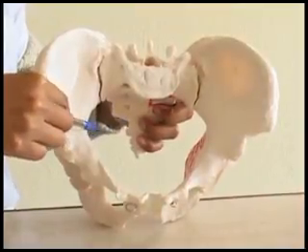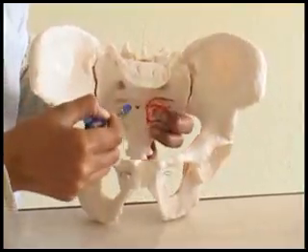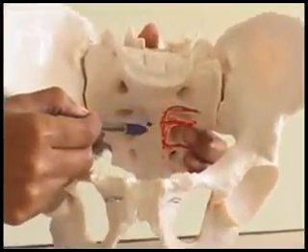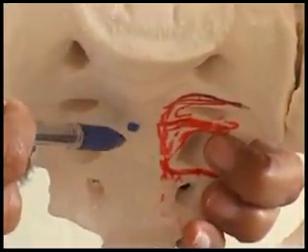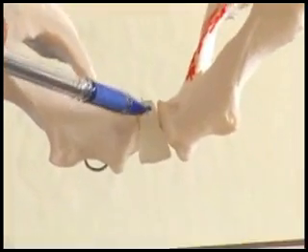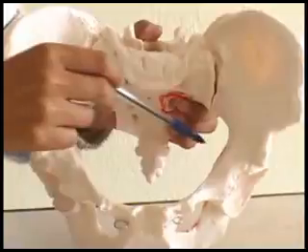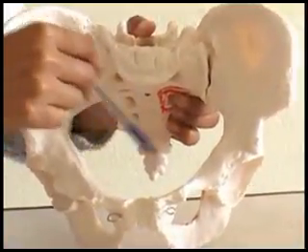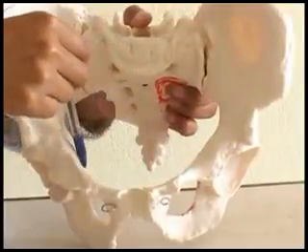The pelvic cavity. The anteroposterior diameter from the midpoint of the S3 vertebra to the posterior surface of the pubic symphysis is 12 centimeters. The transverse diameter, the maximum diameter of the pelvic cavity, is also 12 centimeters.